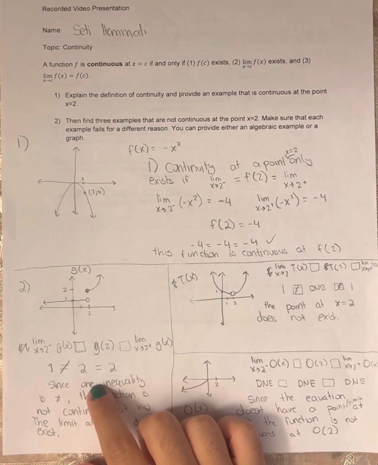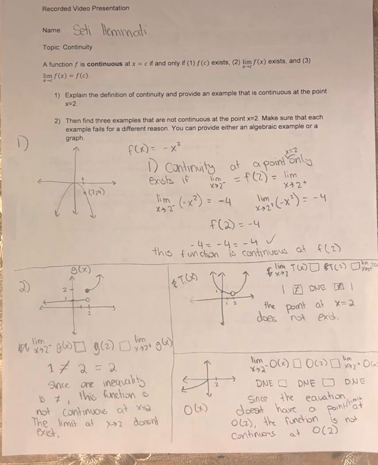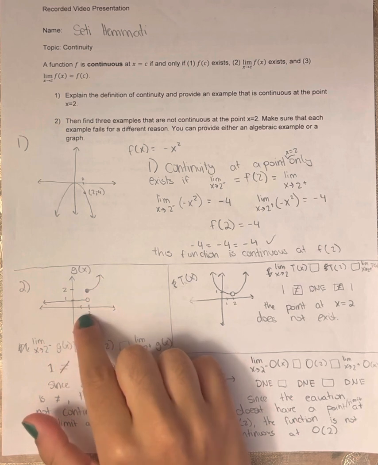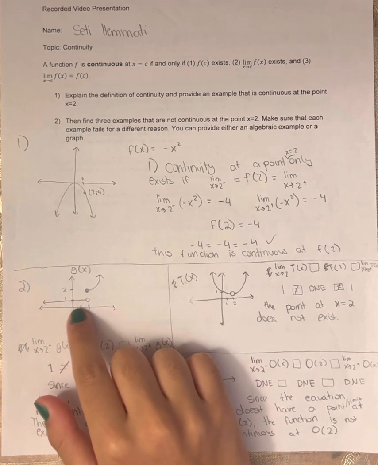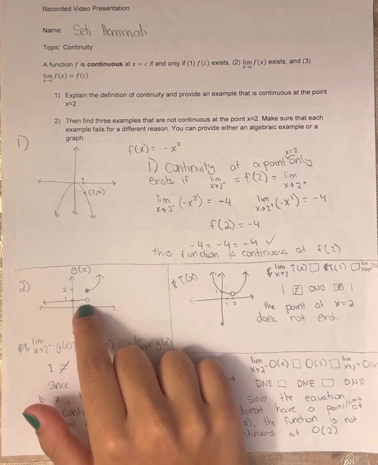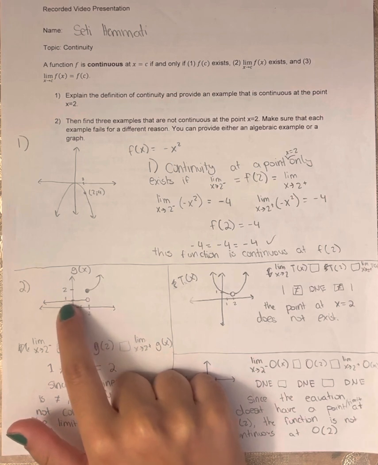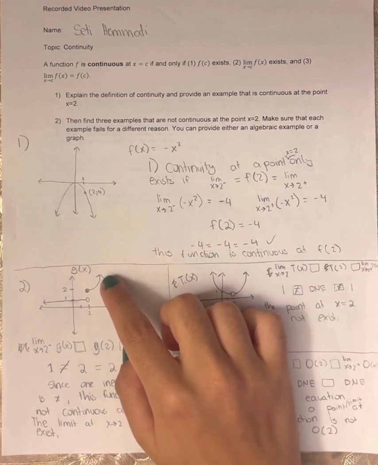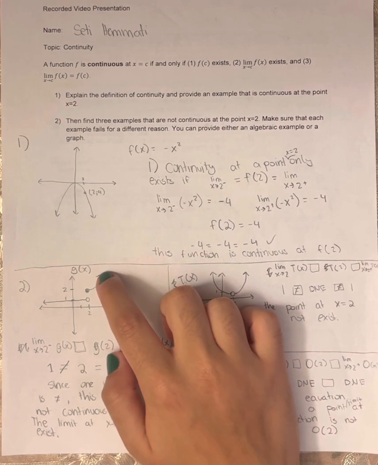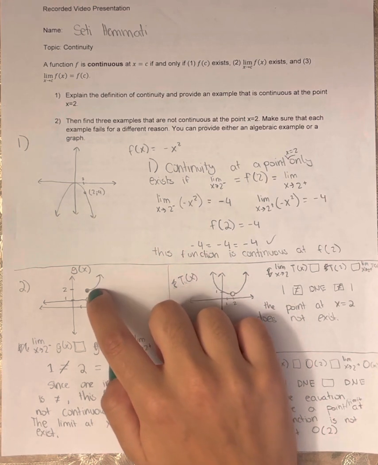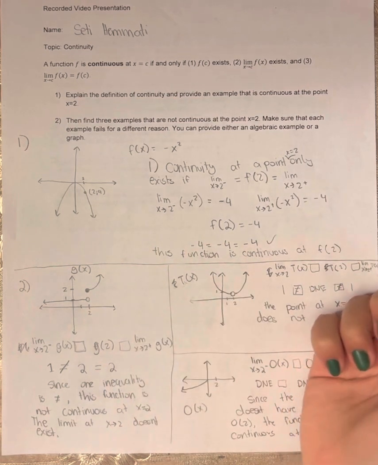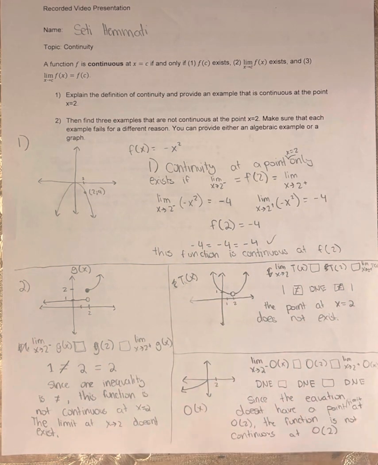For example number 1, we see that the limit itself does not exist, because as we are going to 2 from the left-hand side, our limit is encroaching on y equals 1. Because if you follow down this graph from the left-hand side, it's going towards 1. But as you follow down this graph from the right-hand side, it's going to y equals 2, as we're encroaching on x equals 2. That means that the limit itself does not exist. And if the limit itself does not exist, then this function cannot be continuous.